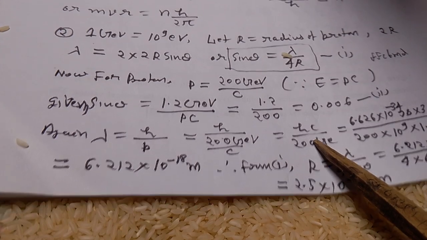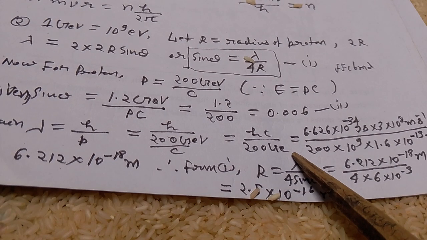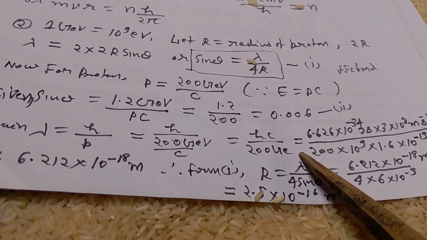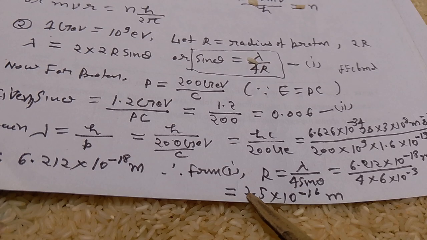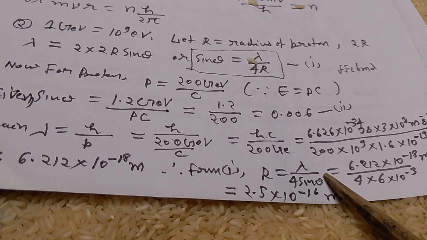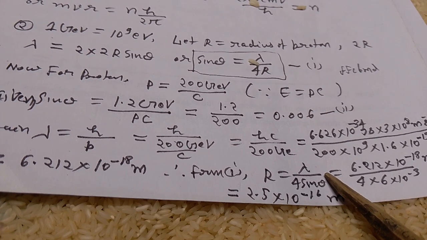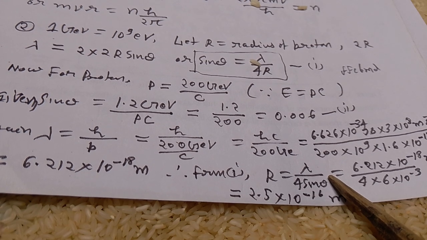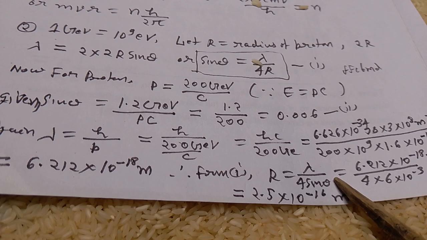Now all values are known, so using these values we can calculate, and we get the value of r as 2.5 into 10 to the power minus 16 meter. So these were some calculations related to the above problem.